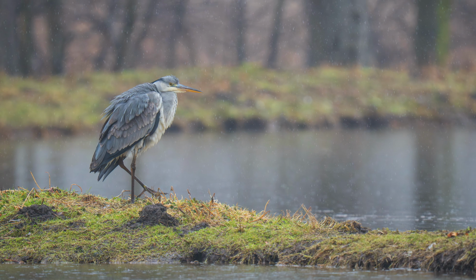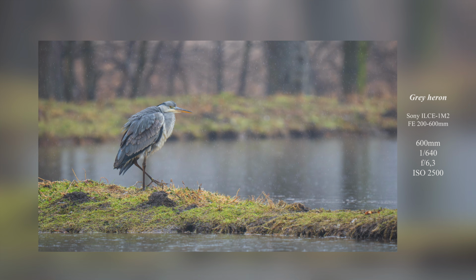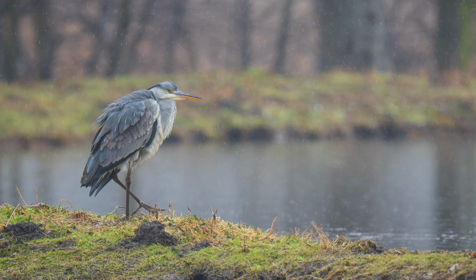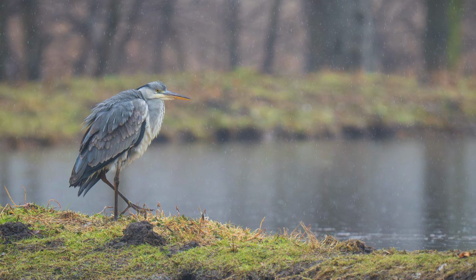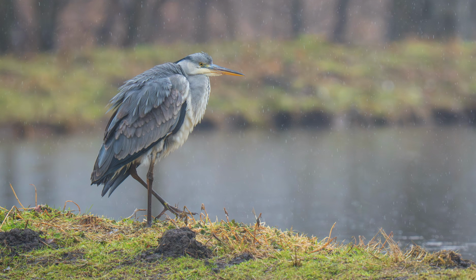Let's start with this gray heron. It was a rainy and overcast day, so light wasn't exactly great. But luckily, this heron was standing almost completely still, so I didn't need a high shutter speed. I used 1/640th of a second, roughly following the reciprocal rule for my focal length. That shutter speed was fast enough to keep the bird sharp while still allowing the falling raindrops to slightly blur, which adds to the atmosphere. One thing to watch out for is that raised foot. That could be a sign that the heron is about to move, so keep your shutter speed in mind.